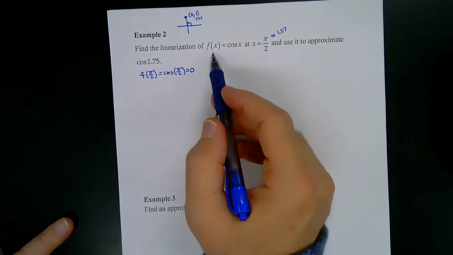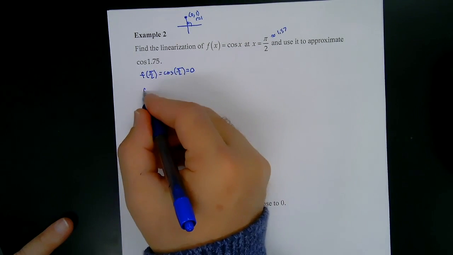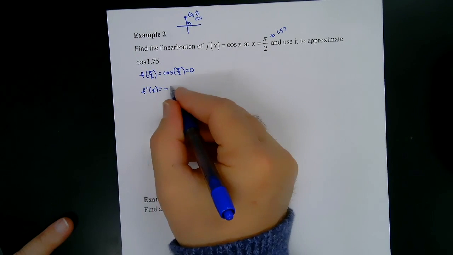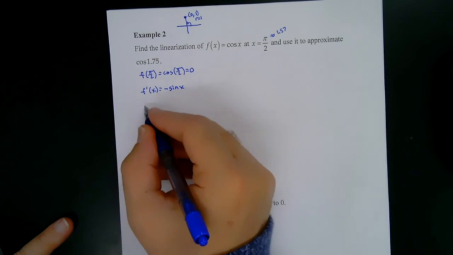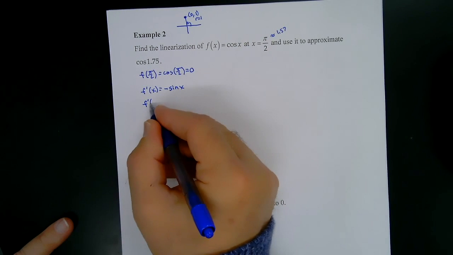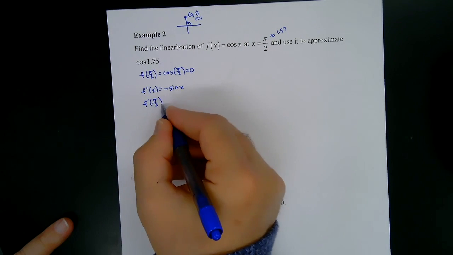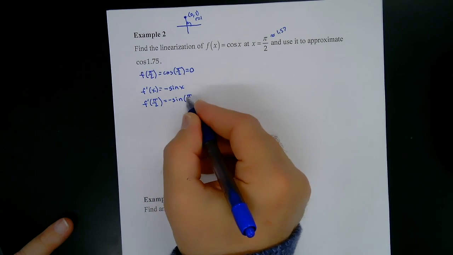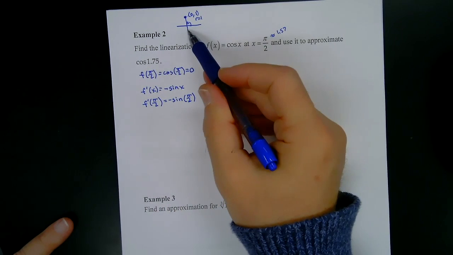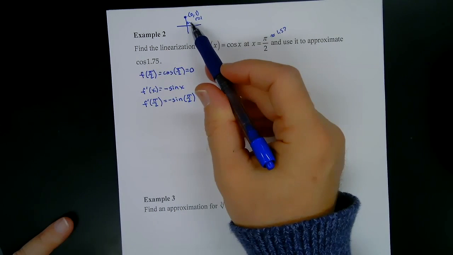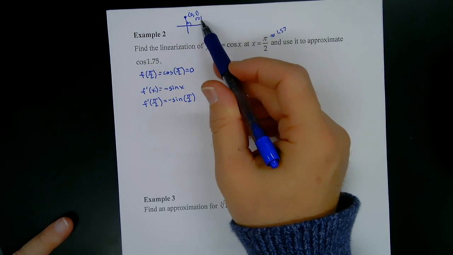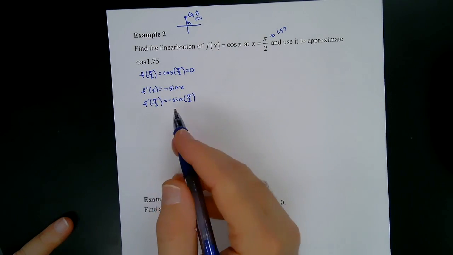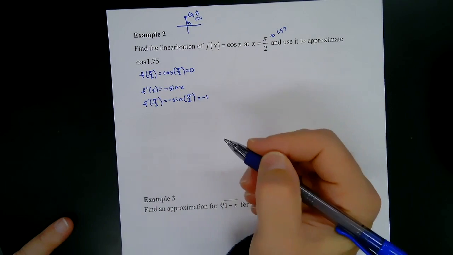Now, we got to find the derivative of f of x. So f prime of x. The derivative of cosine x is negative sine x. And now we got to put that pi over 2 into this. So that'd be negative sine of pi over 2. And luckily we can use the same diagram because that's still angle pi over 2. So my y is 1 and my r is 1, right? Because sine is y over r. So 1 over 1 is 1, but I have a negative in front. So this becomes negative 1.